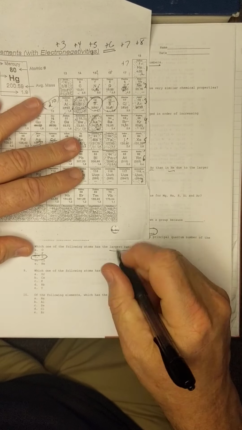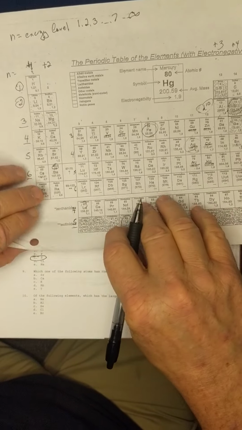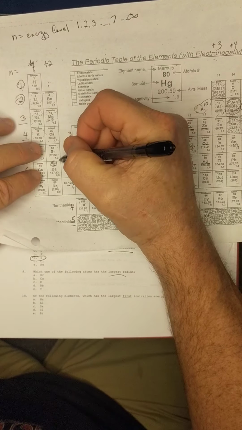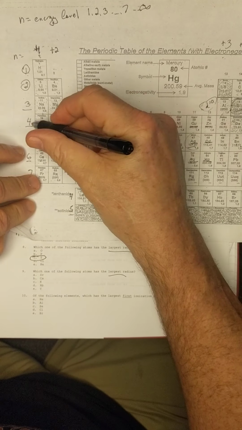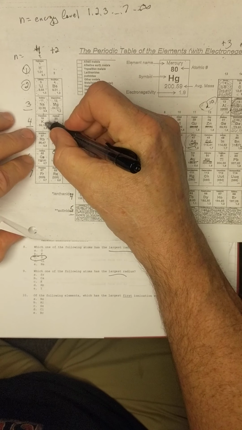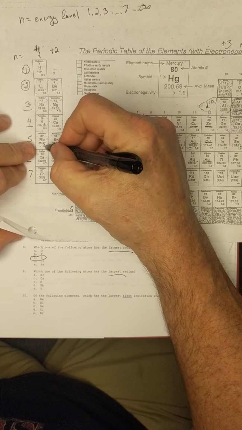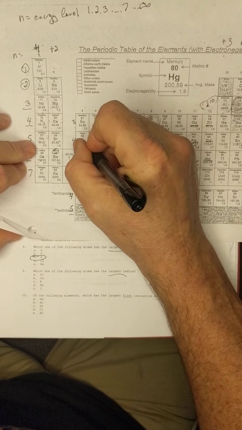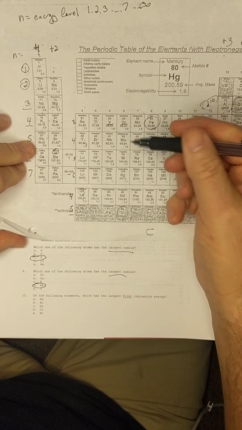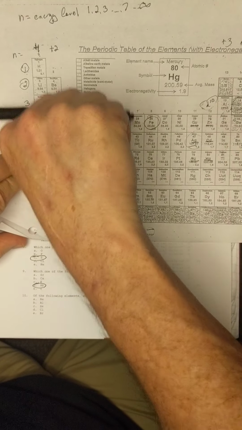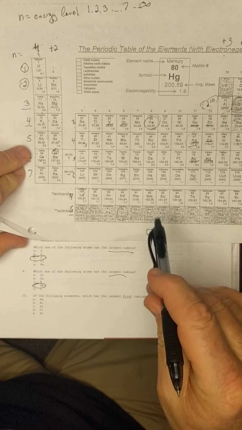Okay. Who's got the largest radius? Let's see. I've got strontium and calcium. Again, largest radius would be lower left. Potassium and rubidium looks like the winner, and Y is over here, so rubidium. I just have to know that size goes up as you go to the left and up as you go down. Right? Okay.